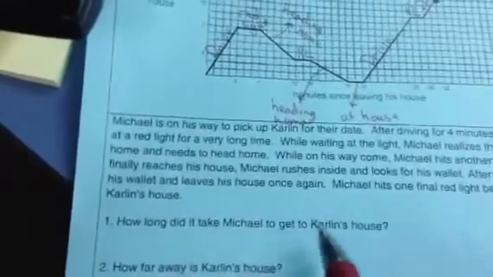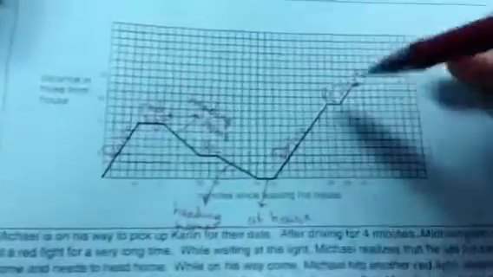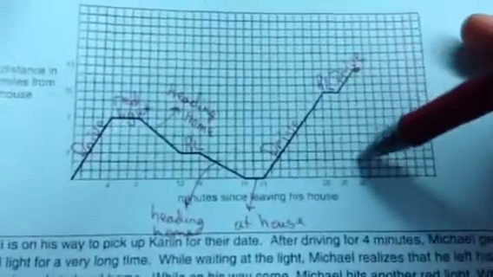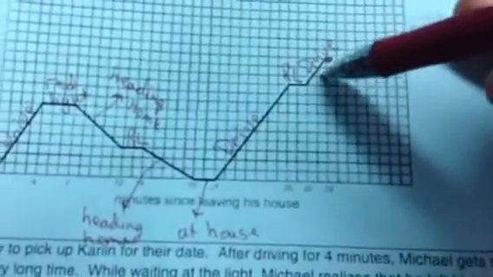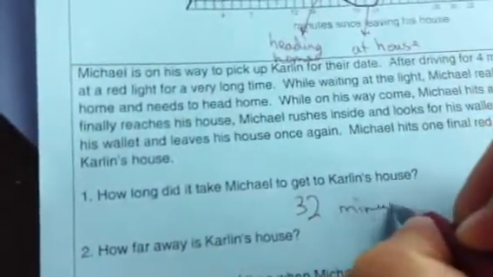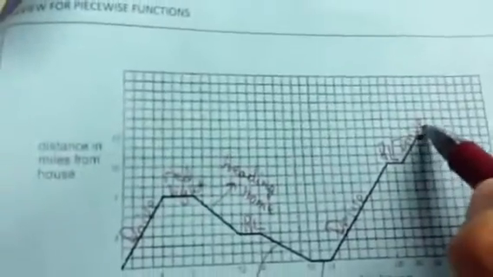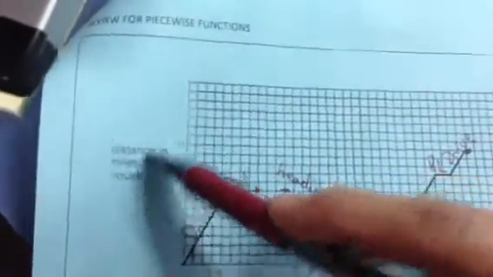All right, so how long did it take Michael to reach Carlin's house? Well, the x-axis is all my time. So when I look at when he finally reaches Carlin's house, that value, let's see, it goes 30. I can't quite see where that line's at. 32. It took him 32 minutes. How far away is Carlin's house? Well, here's Carlin's house again, and this is the distance. So if I just scroll over, it's 13 miles. This is in miles.